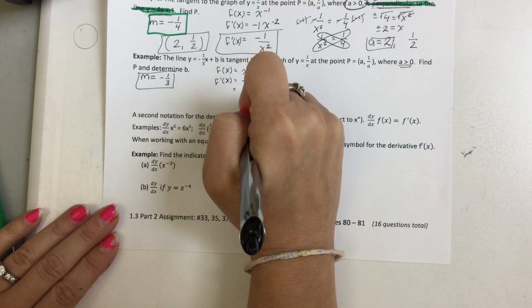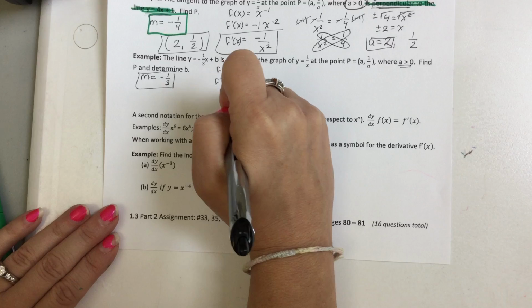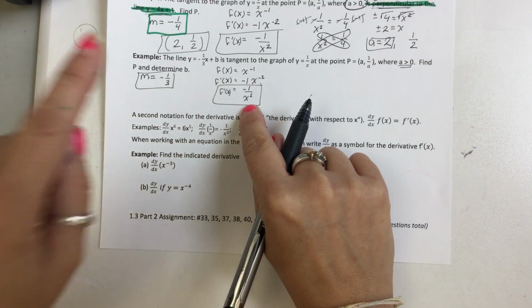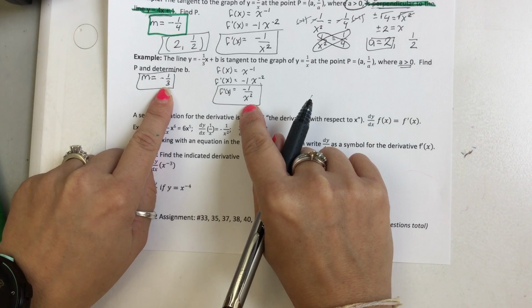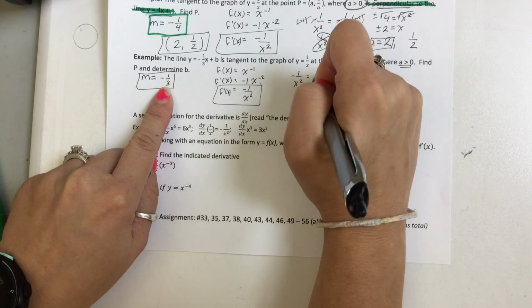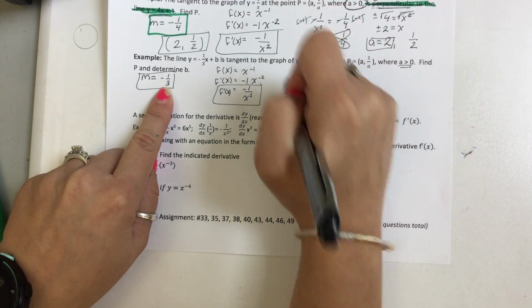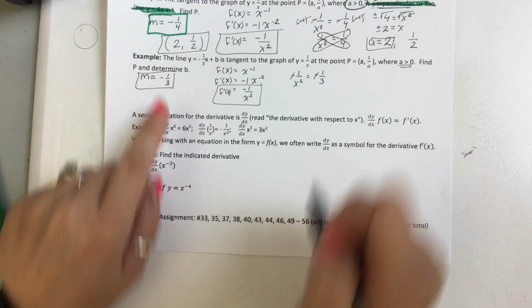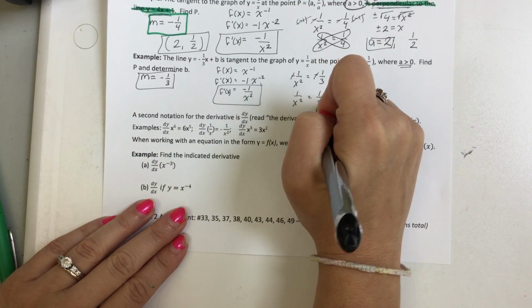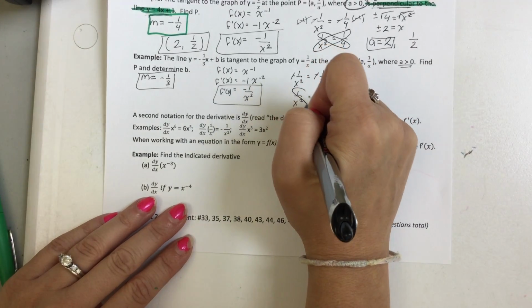That is the same thing as negative 1 over x squared. That's your derivative. I know that this is the formula for the slope. I know that my slope equals negative 1/3. So I can say negative 1 over x squared equals negative 1/3. Well, I can multiply both sides by a negative. What will happen is it cancels the negatives. So 1 over x squared equals 1 over 3.